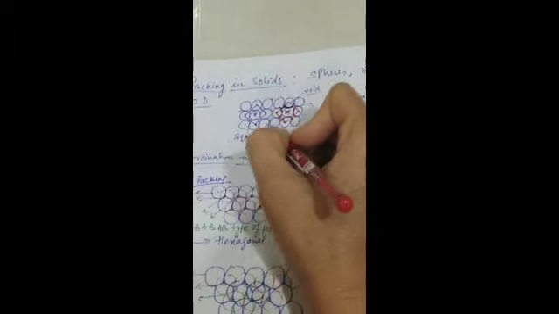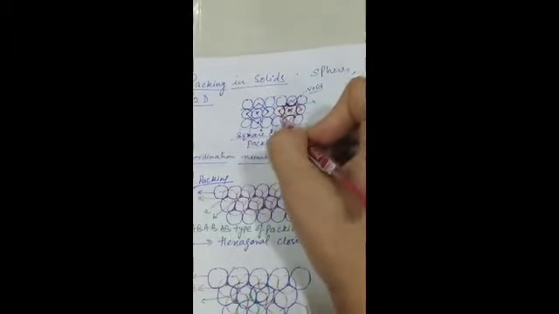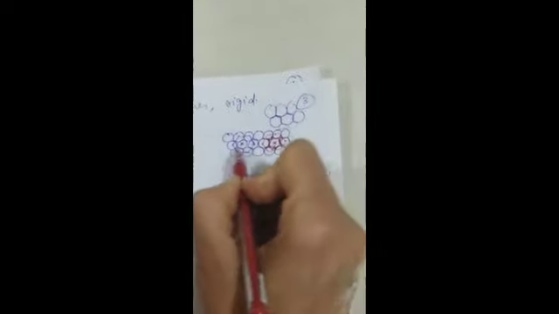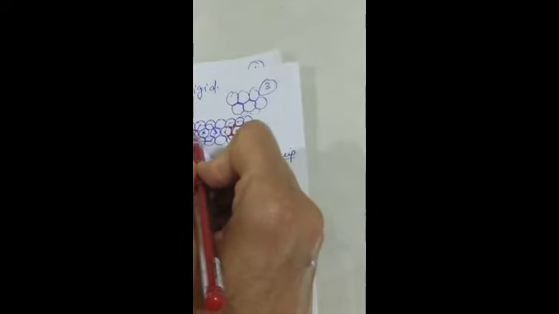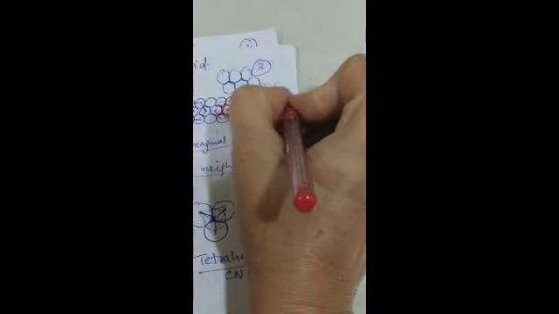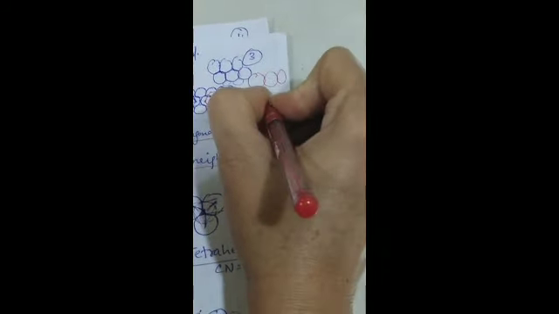Now, this is the first possibility, that atoms pack accordingly. The second is, the second row of the atoms is in the depressions of the first row. Depressions means if this is the first row, these are the depressions in the first row.